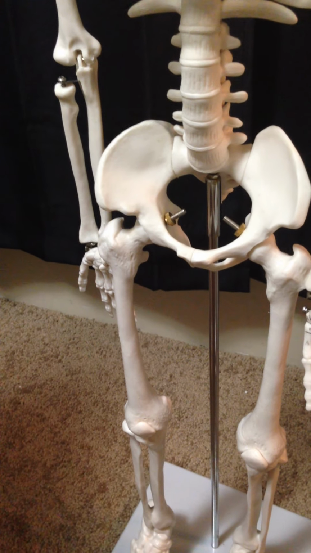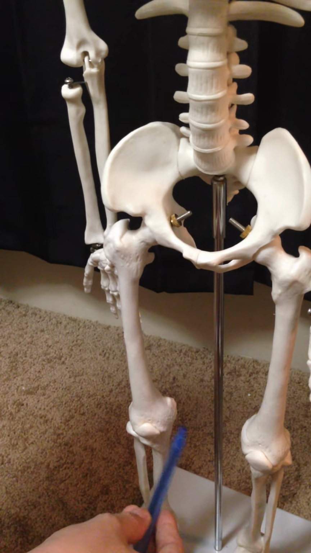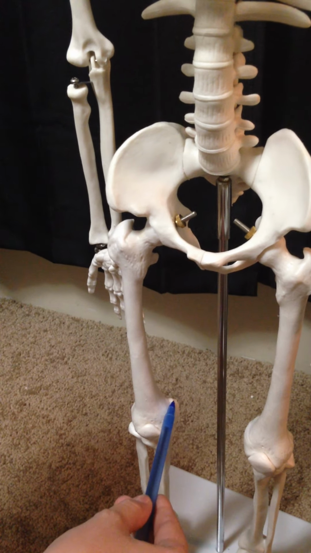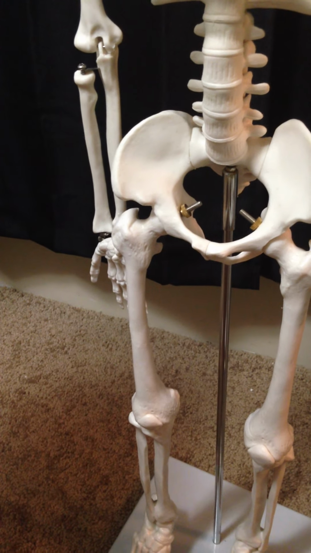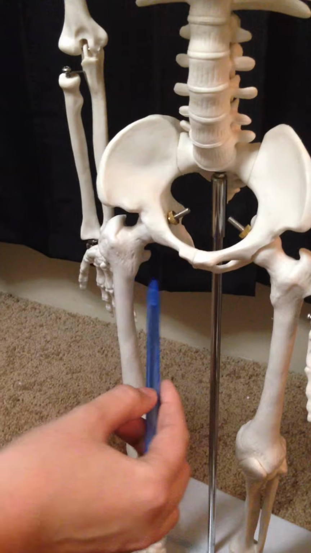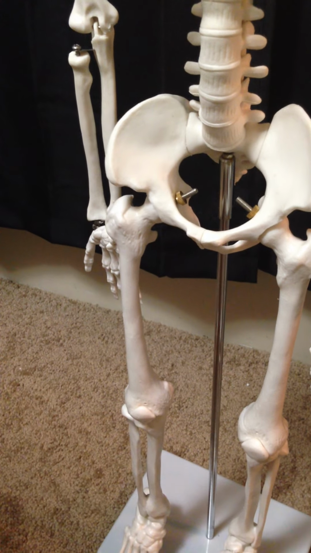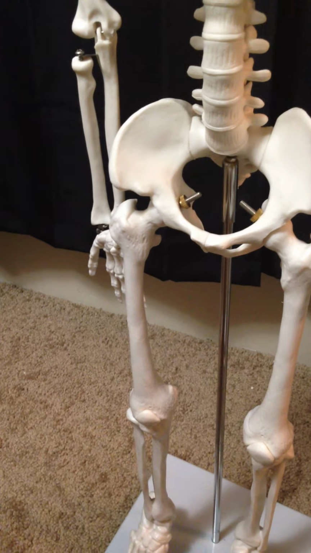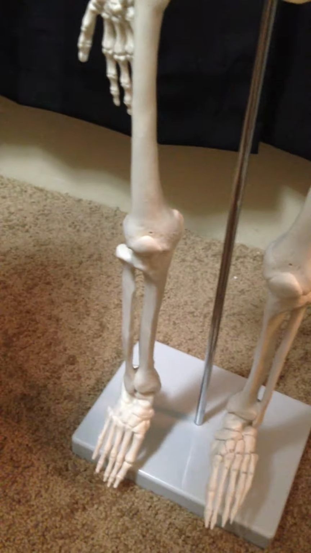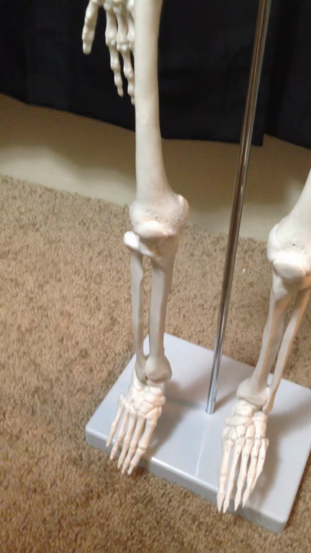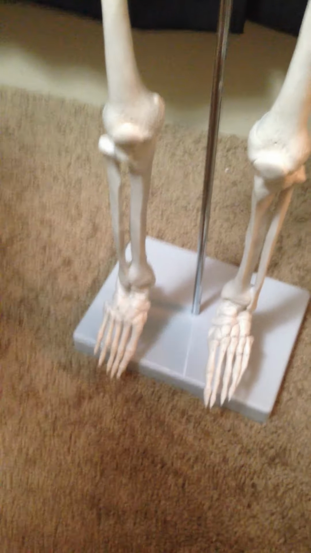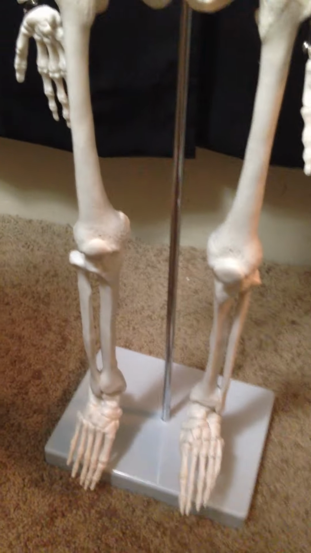The adductor tubercle is right here, and the medial epicondyle is right under it. Moving on, we will see the lateral epicondyle, which is on the other side. And the medial and lateral condyles are close there.